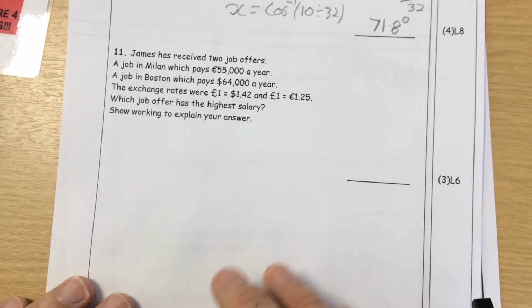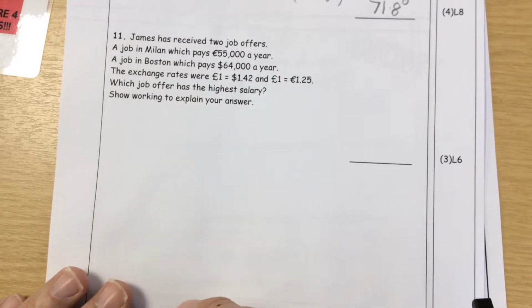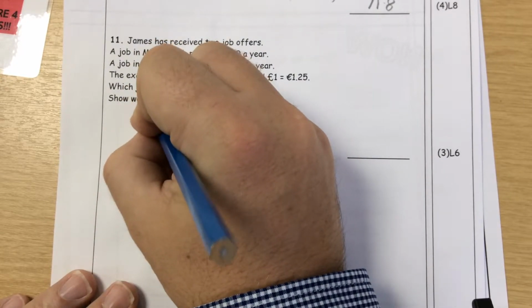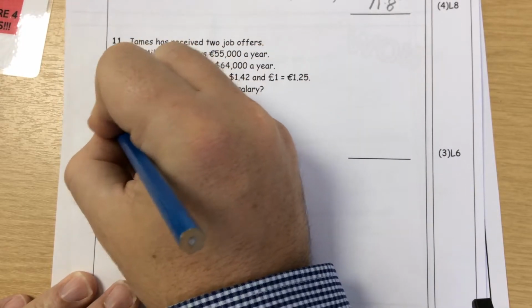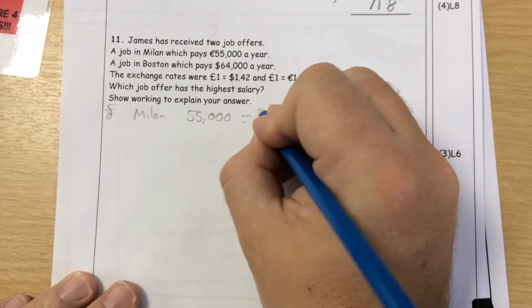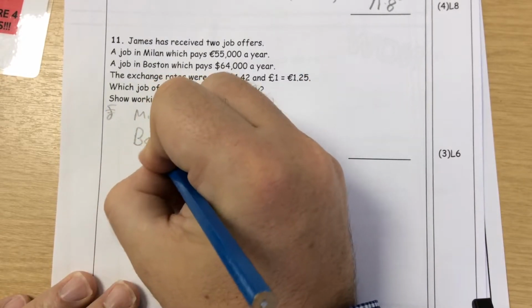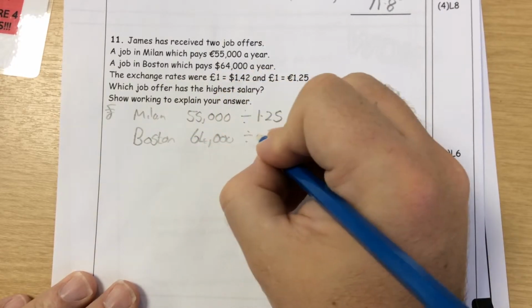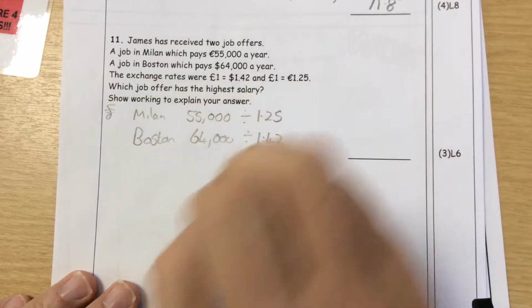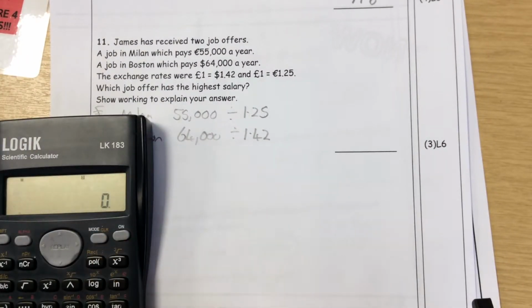And the last question, the foreign exchange. When we change from pounds to euros, we multiply by the exchange rate. When we change back, we divide. So Milan was 55,000 euros. In pounds, that would be 55,000 divided by 1.25. Boston was 64,000, and the exchange rate for Boston is 1.42. I would work out both, because I want to know which one has got the highest salary.